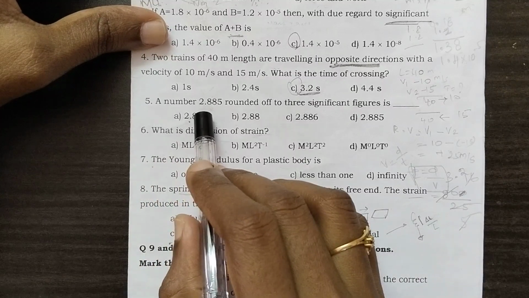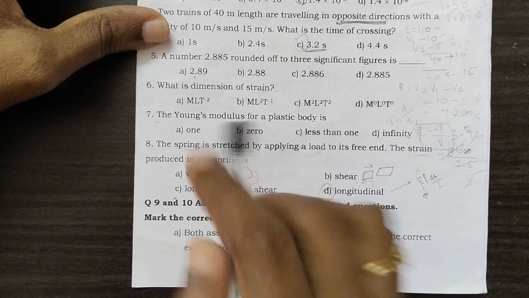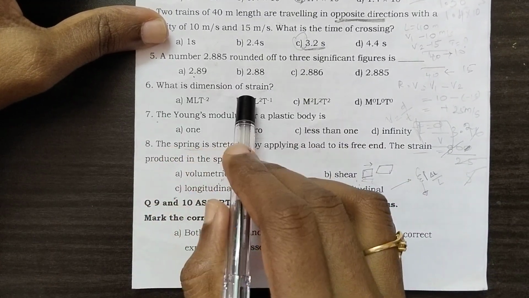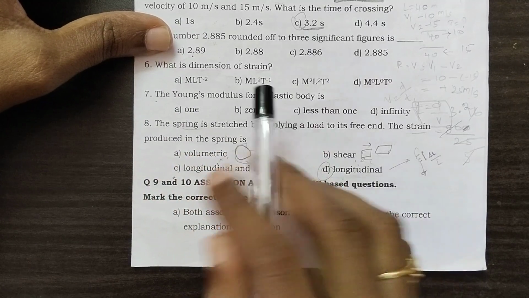Fifth one, a number 2.885 rounded off to 3 significant figures is. Sixth one, what is dimension of strain? Seventh one, the Young's modulus for a plastic body is.